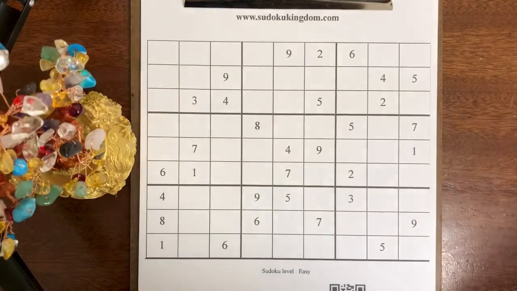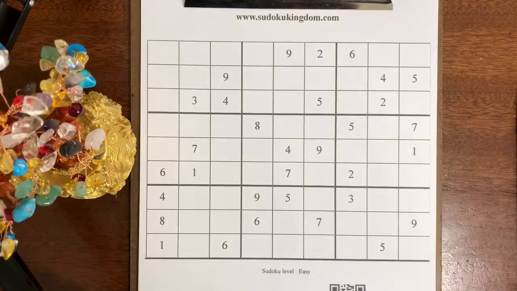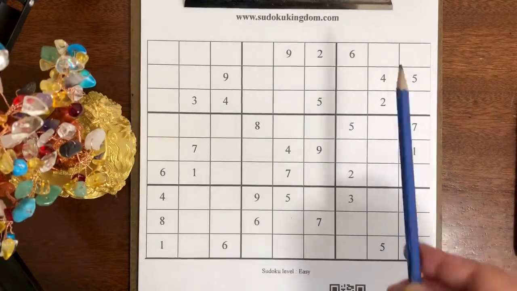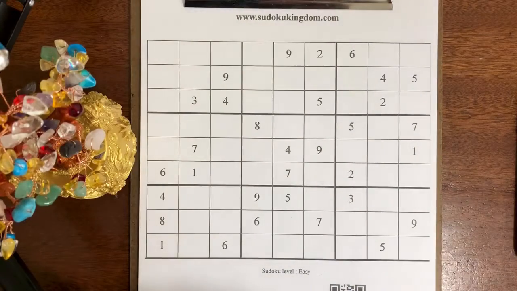Today we're going to solve an easy Sudoku puzzle. And acknowledgement to Sudoku Kingdom, where I got the puzzle from. You can check them out.